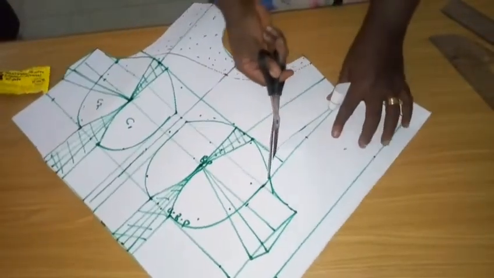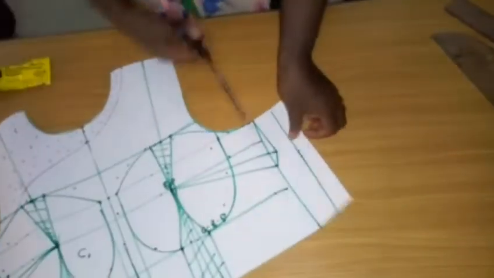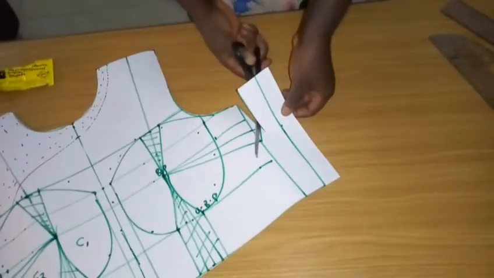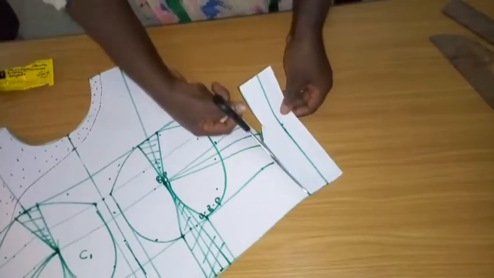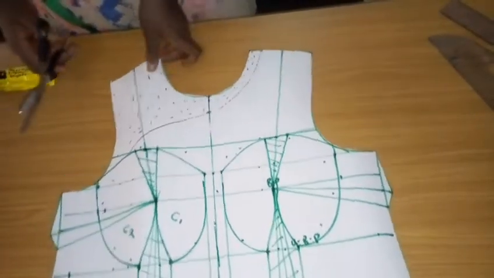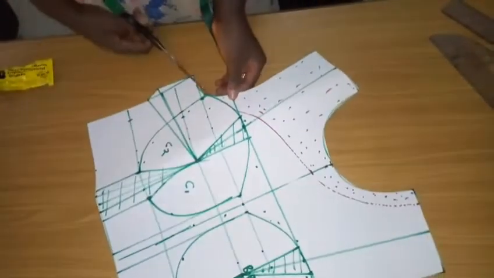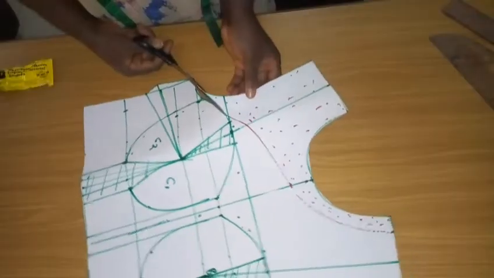So I'm just cutting the armhole line right now, and I'm cutting through the bust accommodation. Okay, so this is what you're expected to have at this point. So now I'll be closing my bust dart. Or before I do that, let me just cut out the yoke.